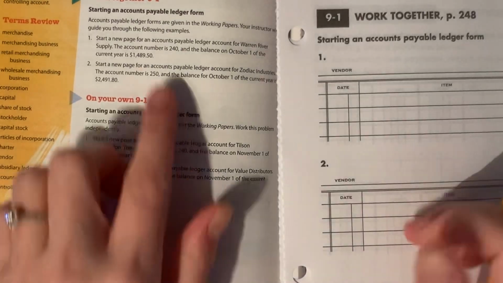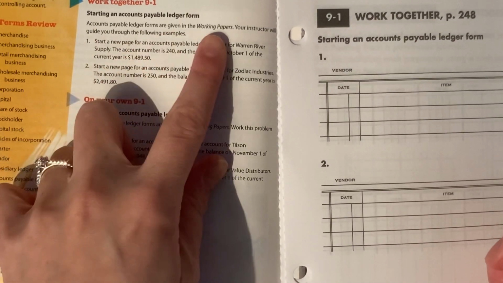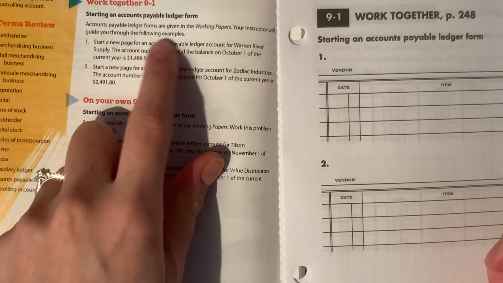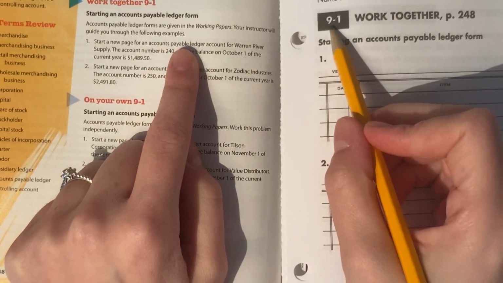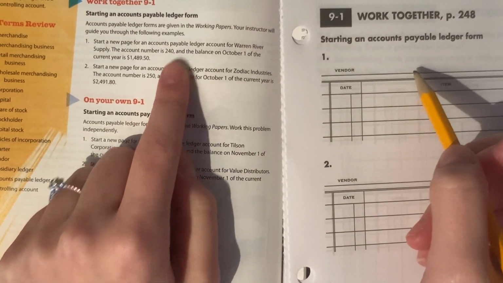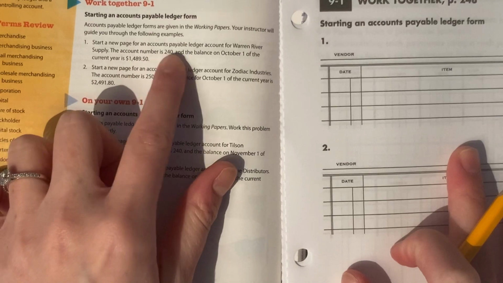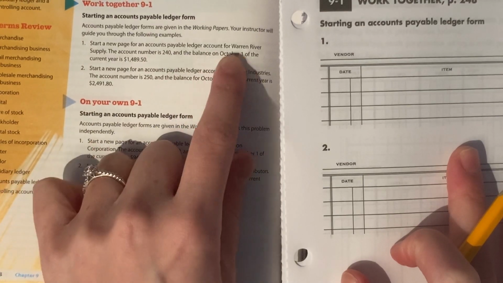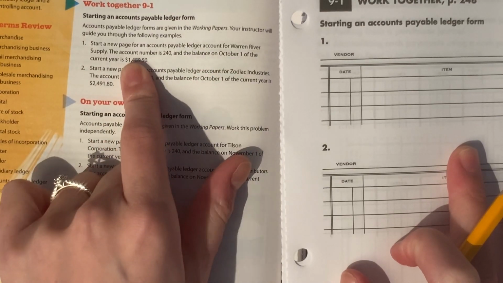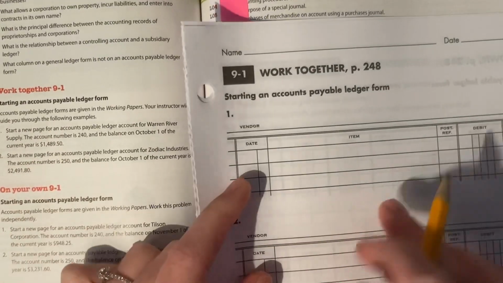It says, start a new accounts payable ledger. Forms are given in the working papers. Your instructor will guide you through the following examples. The problem is 9-1, page 197 in your working papers. It says, start a new page for an accounts payable ledger account for Warren River Supplies. So the first thing I want to do is a new page.